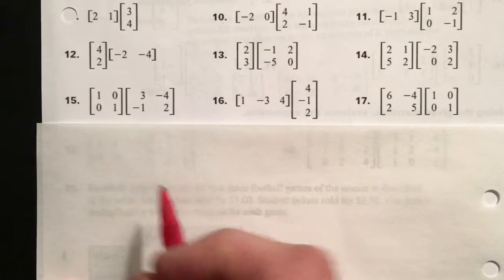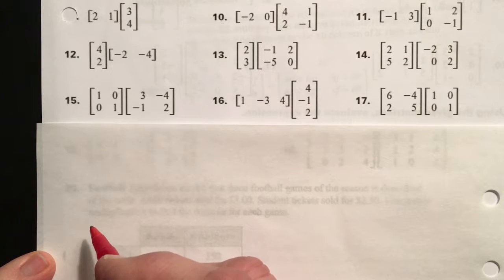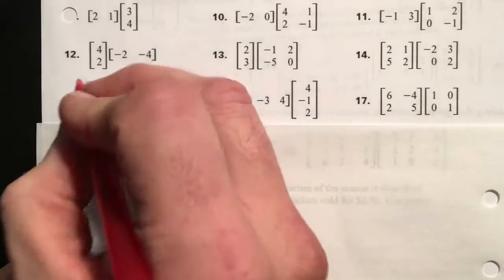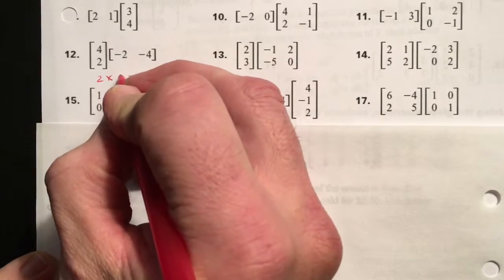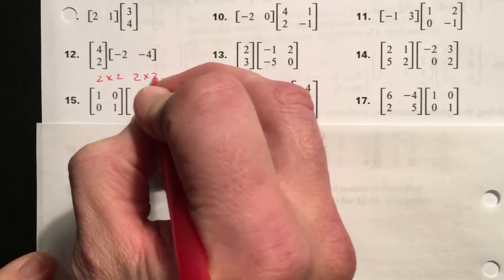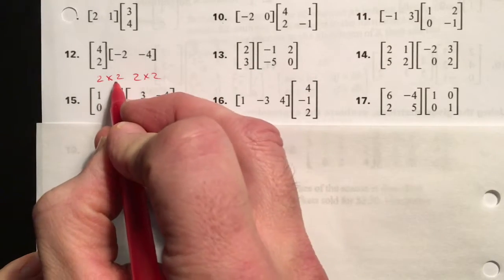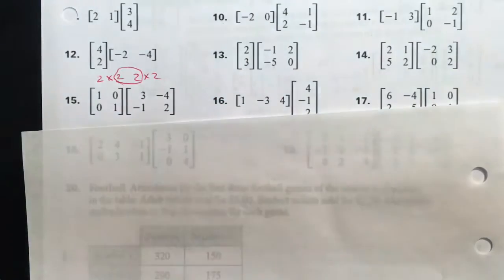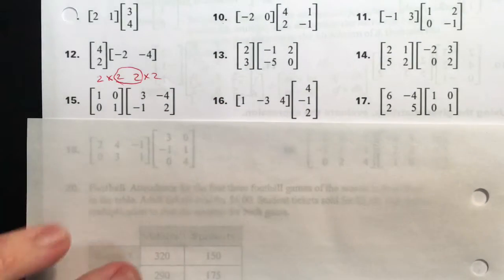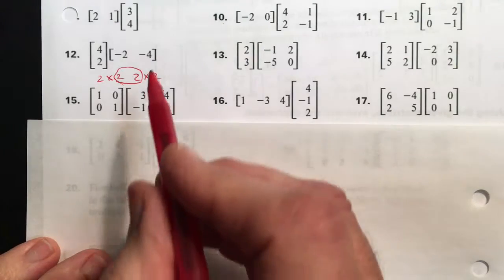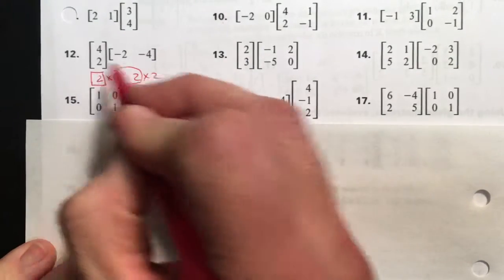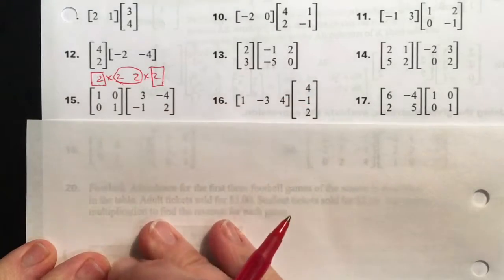I'm on 3.6a, going to try number 15. I'll leave them on the paper here and try to do it from this paper. First thing you always have to do is see if you can even do it. Now it's 2 by 2, so it's straightforward, but I always write, it's 2 by 2, 2 by 2. I circle these two numbers. This is the column of the first and the row of the second. If those two numbers are the same, I'm good to go. We can multiply. If I can multiply, then the answer will be the outside numbers. The answer will be a 2 by 2.